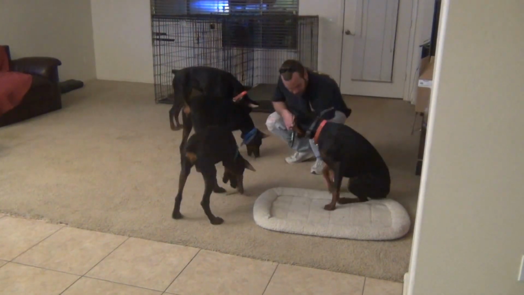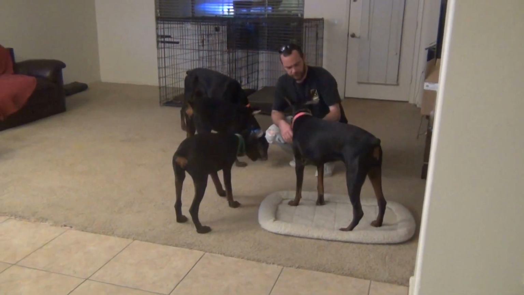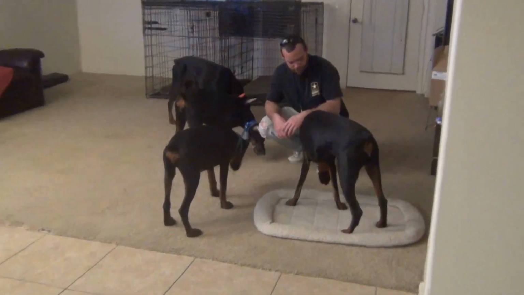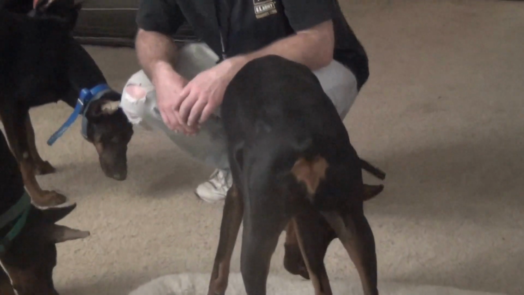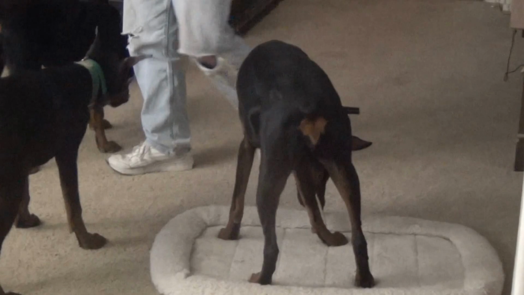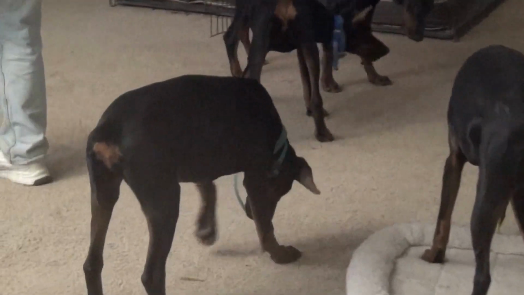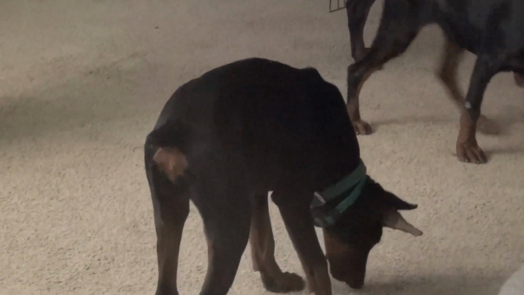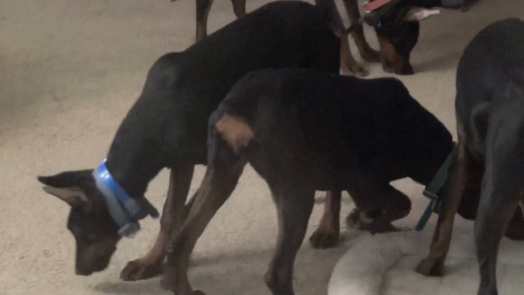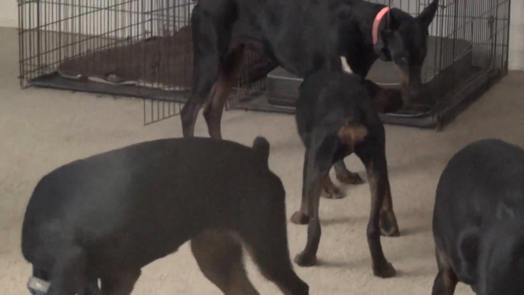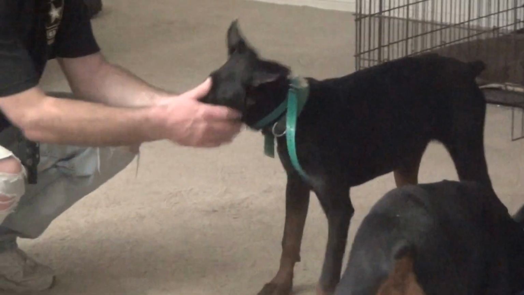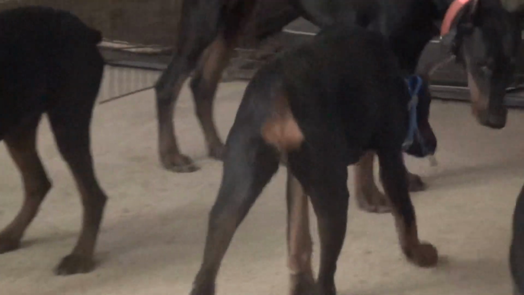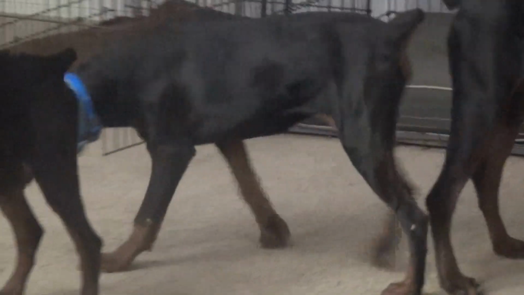You can zoom in a little bit on each one. You all done, Gretchen? Okay, so that's Gretchen right there with the orange collar and sitting on the white bag. And then the next one over with the green collar, who just dropped her treat in front of her, that's Min, because she's smaller. And that one in the blue collar right there, that's her sister from the exact same litter.